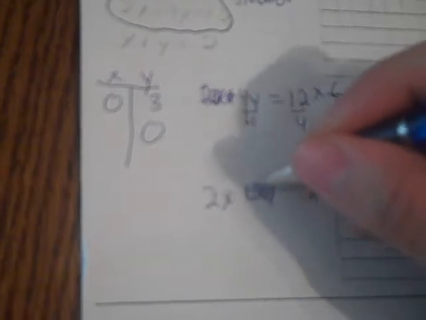Now, if the y is 0, we're going to cross out the 4y. So 2x equals 12, 2 times x equals 12. We're going to divide by 2, and 12 divided by 2 equals 6.